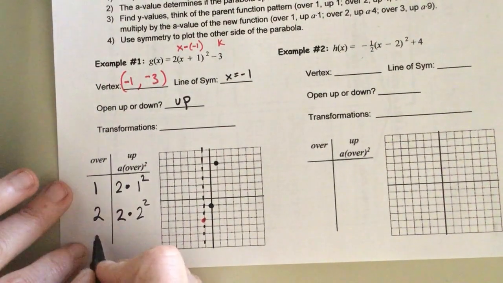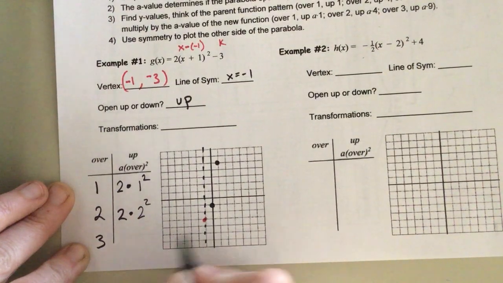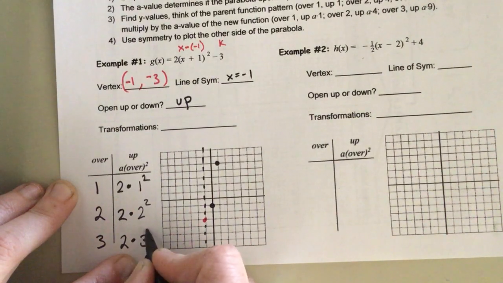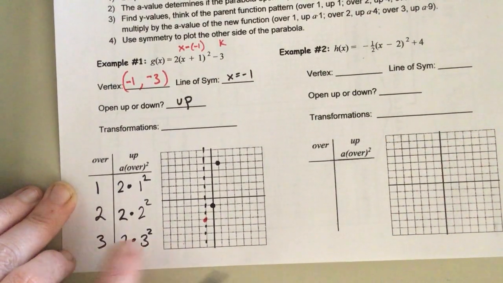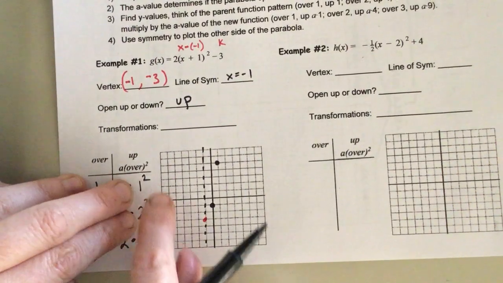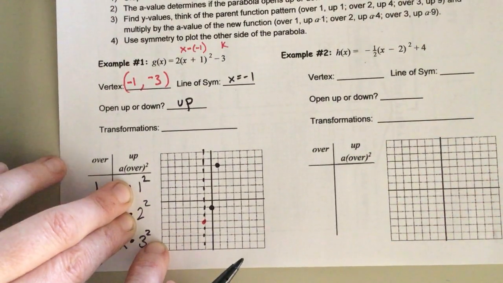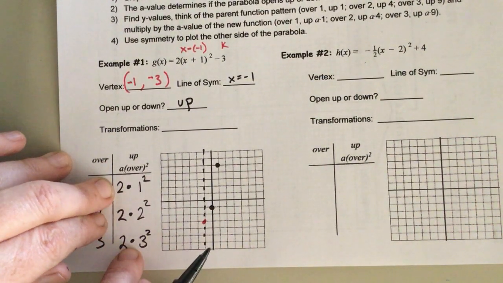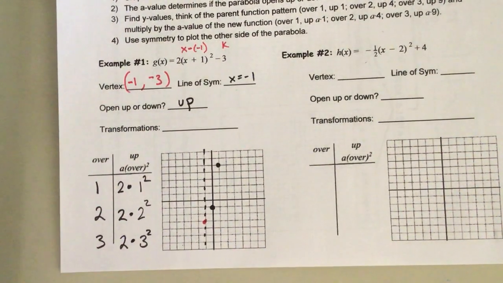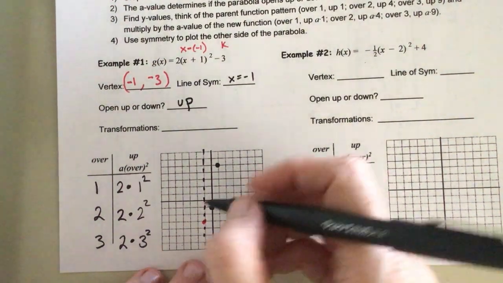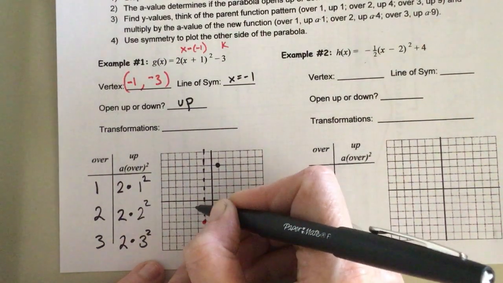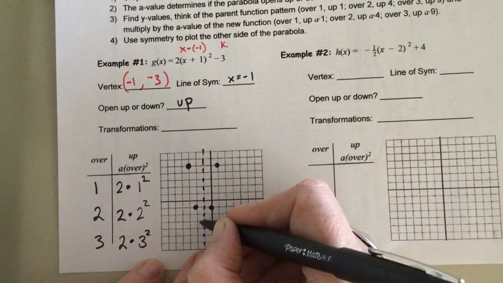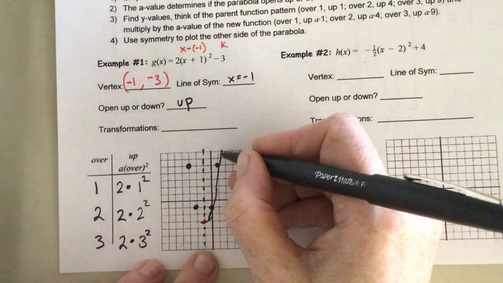If I were hypothetically to go over 3, then I would take my a value, which is 2, and go up 2 times 3 squared. So the 1 squared, 2 squared, 3 squared comes from your parent function, but we have dilated it by a factor of 2. Okay, so the transformations, let's first use symmetry to plot this out. So I'm going to put that little guy over there, put that little guy over there, and we're just going to feather this out like that.